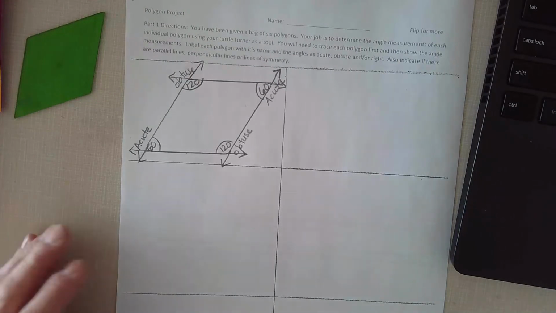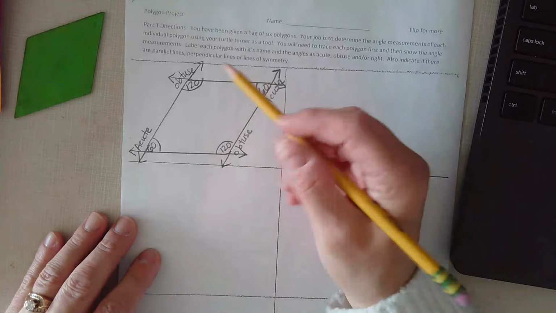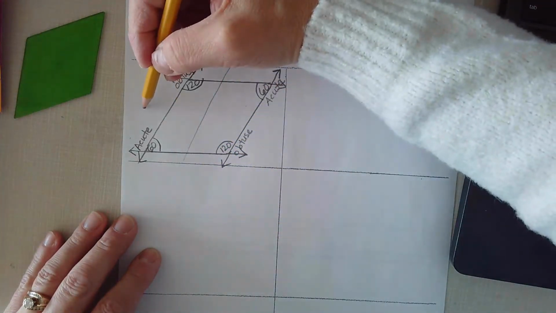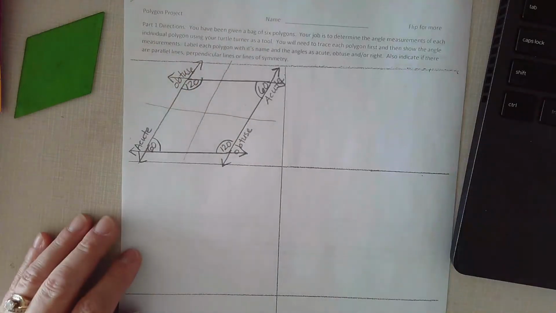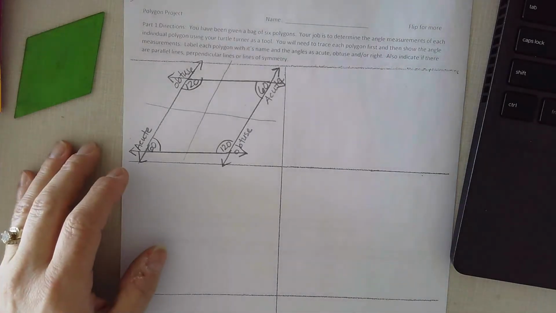Perpendicular would mean it makes a 90-degree angle, so there are no perpendicular lines. However, for lines of symmetry, we have a line this way. And we have a line going that way, okay? So we have 2 lines of symmetry, and we have 2 sets of parallel lines.